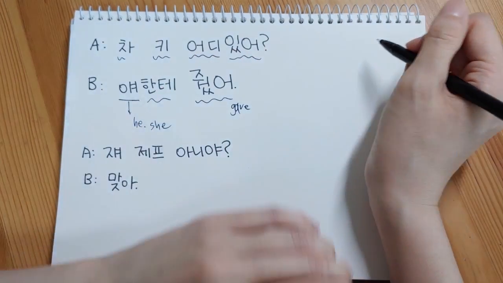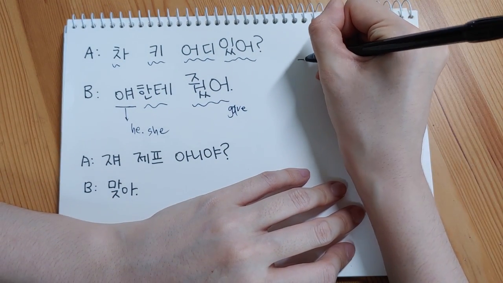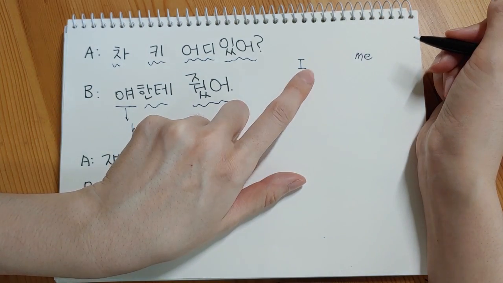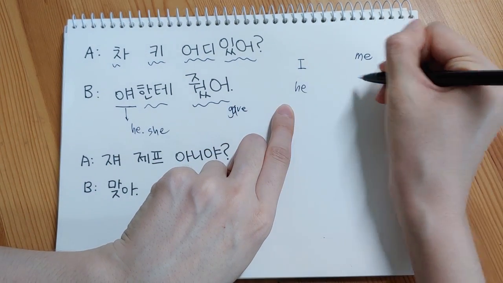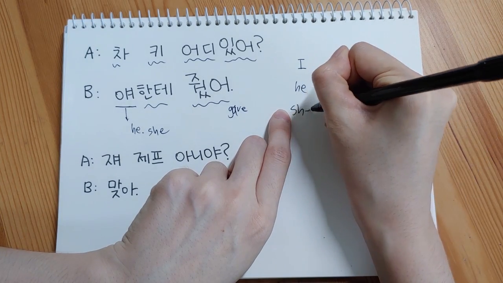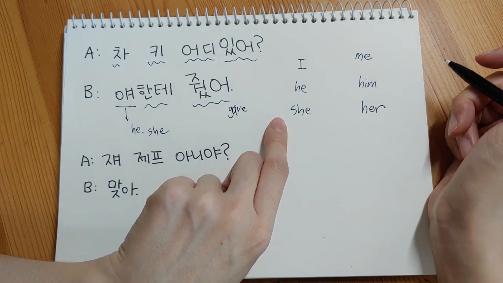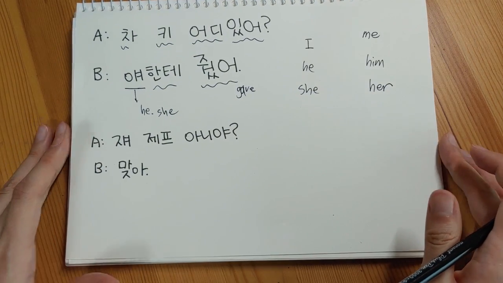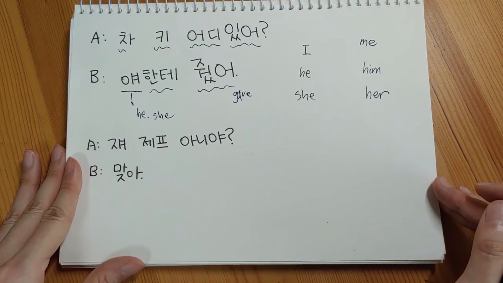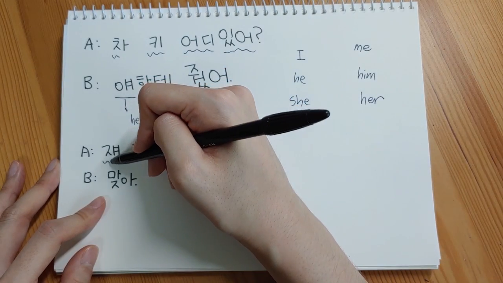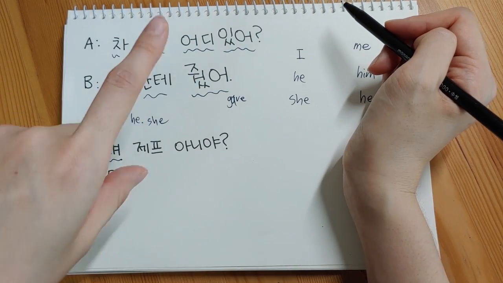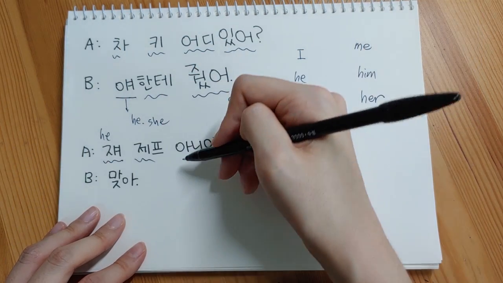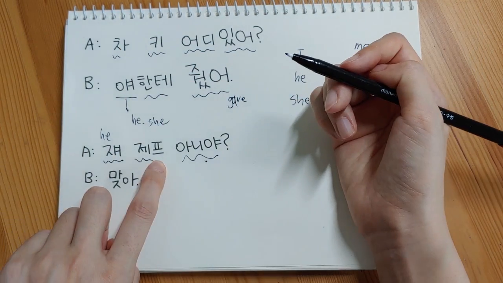So just in case some of you are confused, in English, when I is in the subject and when I is in the object part, the form is different, and same with he and she, right? But one easy thing about Korean is that whether it's an object or subject, it's the same form. So that's how it's used. And 제 제프 아니야? 제 here means that person we see over there, right? 제, he, 제프 아니야? Isn't he Jeff?